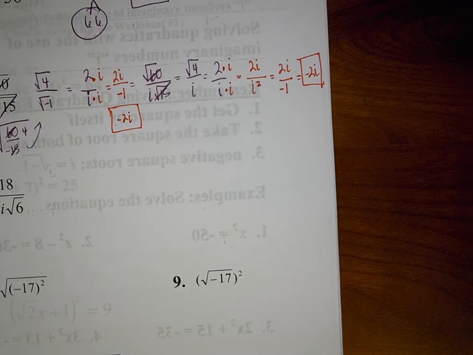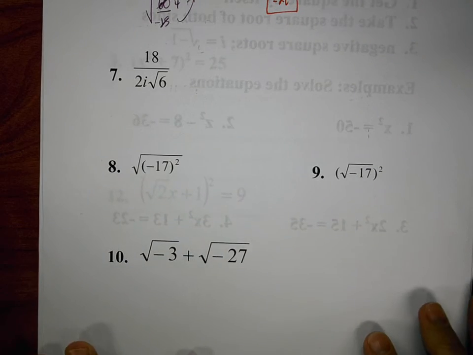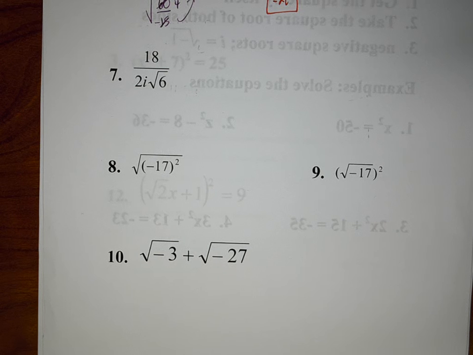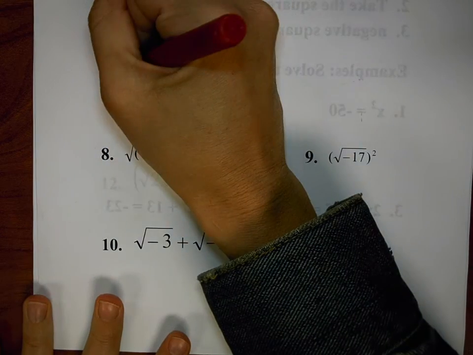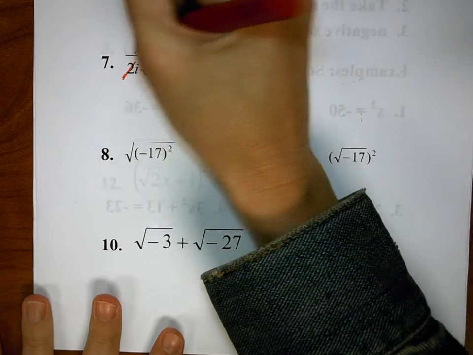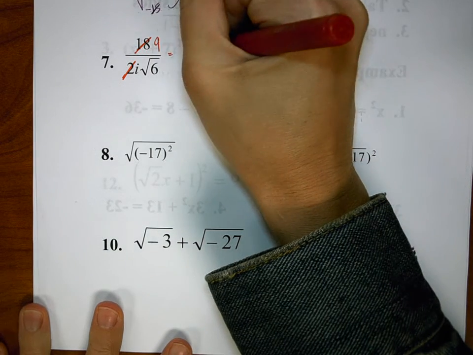Okay, so let's go to number 7 and see if we can figure this one out, because now we're kind of putting two thoughts together. I would always try to reduce first if you can, because it just makes your life a little simpler. So is there anything that can reduce first on number 7? Good. So let's do that. 2 cancels out and goes into 18 how many times? So right now I have 9 over i root 6.